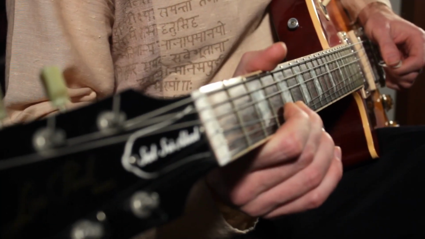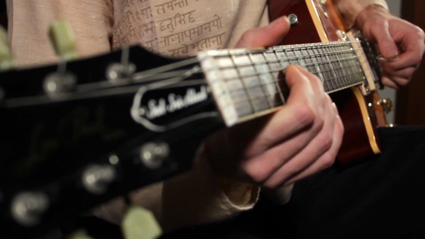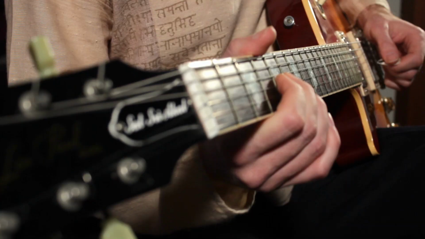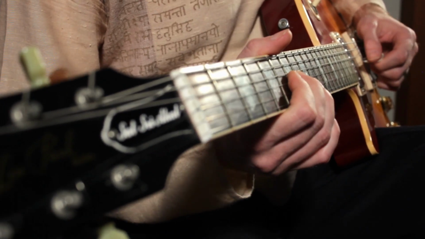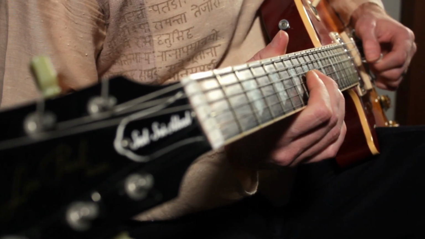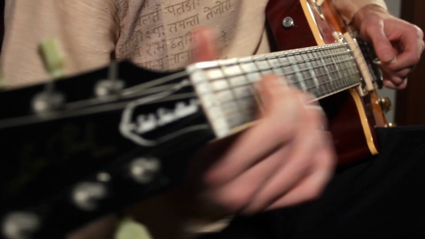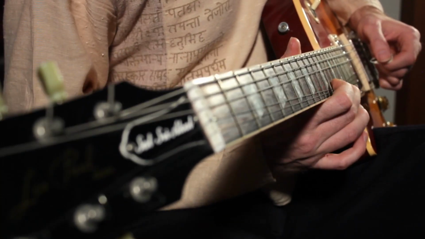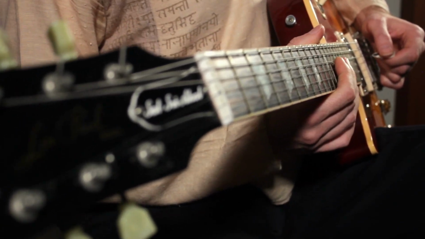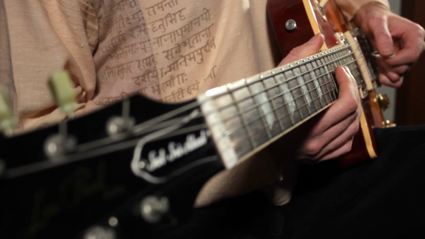Once you've got the slides sorted out, you can then incorporate some bending where you slide up to the next note, but then continue up with a bend. And then back down. And if you keep doing that all the way up the scale, you get this sound. Then on the way down, you play the note, bend up and then slide down.